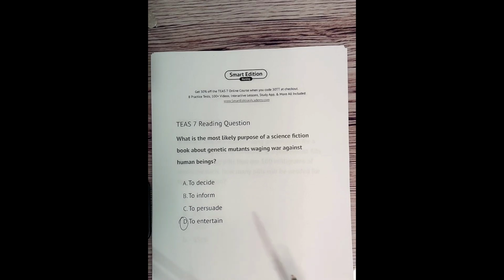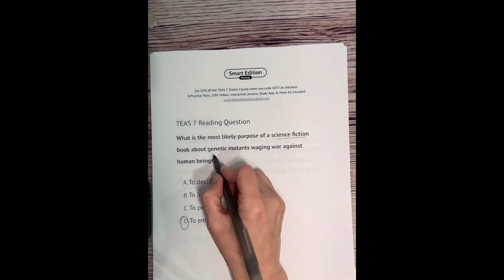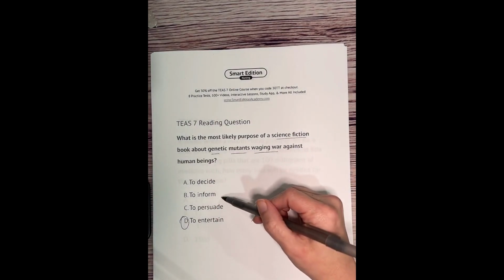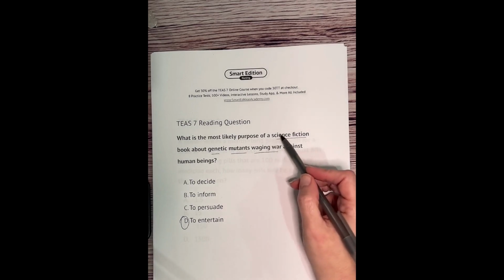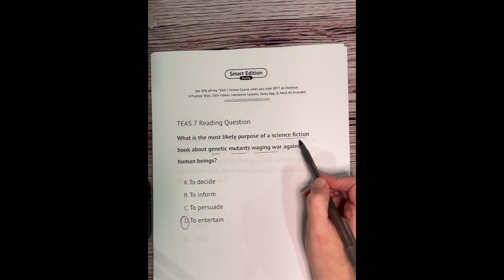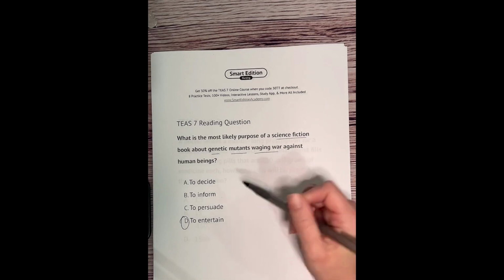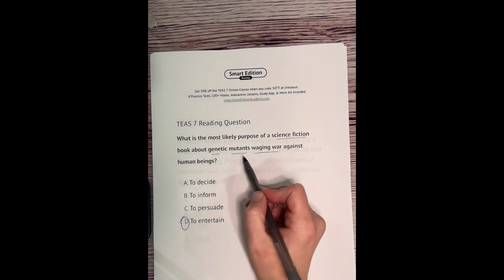Why is it D? The reason it's D is because the author's purpose here is going to be to entertain, because we're talking about science fiction. We're talking about genetic mutants waging war. This would not be to inform you, even though it has science in there, because science fiction is telling you that it's fiction, right? That it's made up, it's make-believe, and things that are make-believe are to entertain you. Genetic mutants waging war is not something scientific-y, right? It's an imaginative story for somebody to enjoy. So that's what makes this author's purpose to entertain.